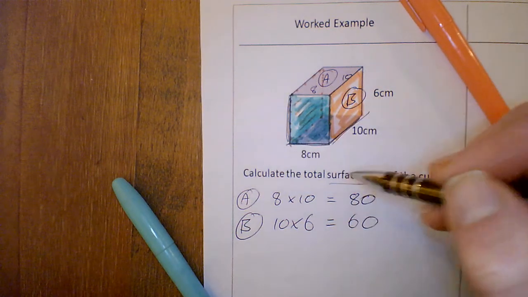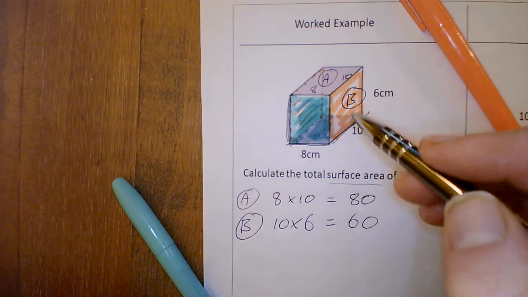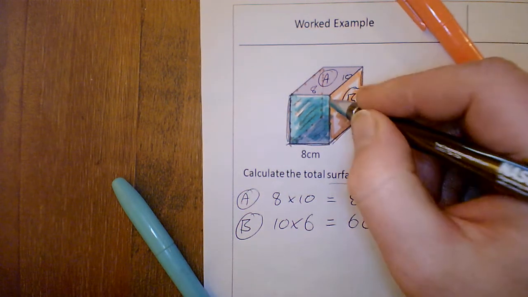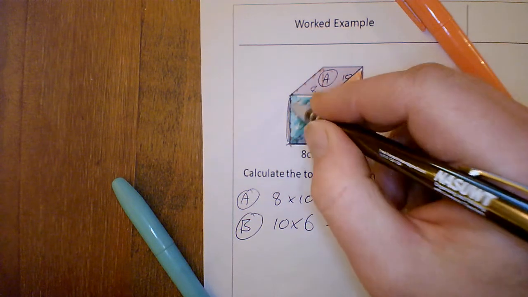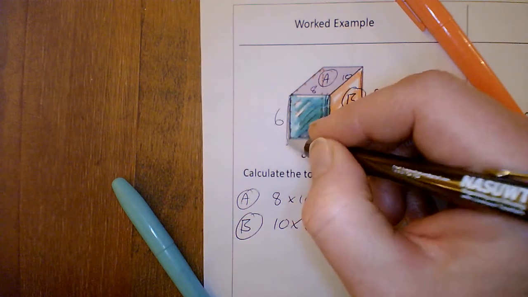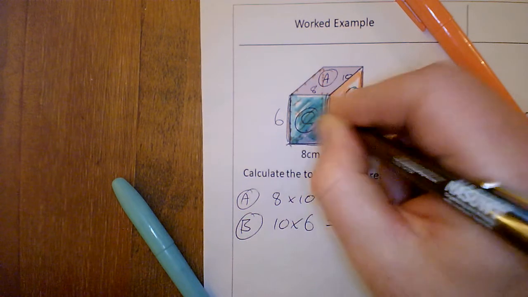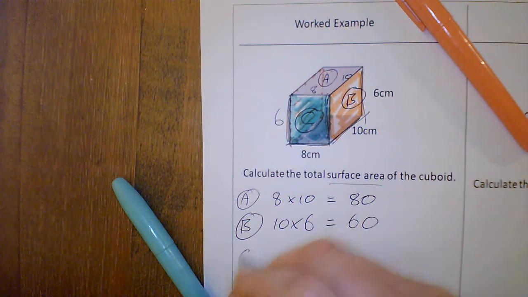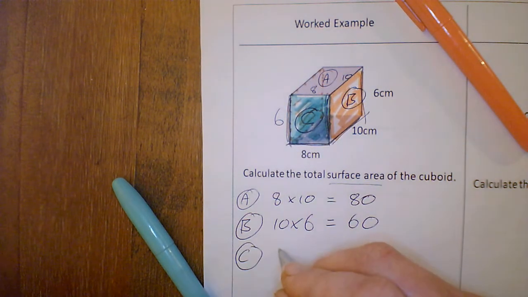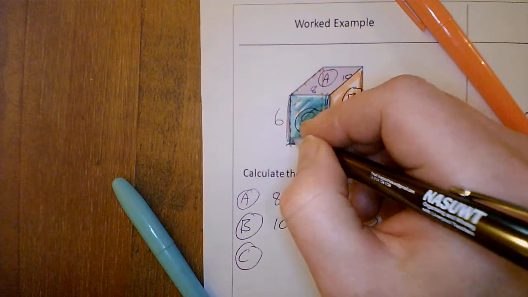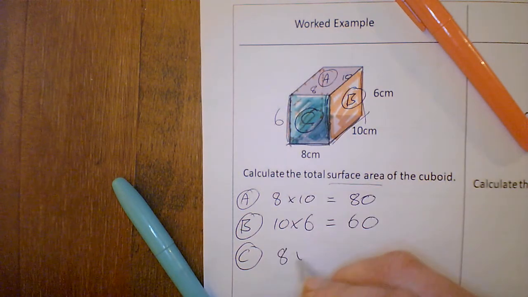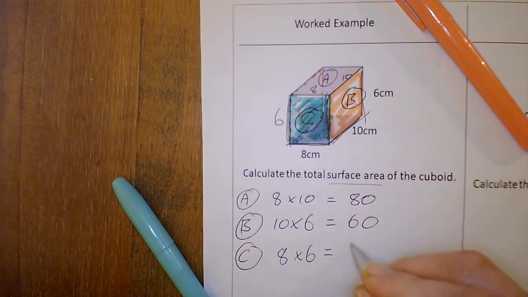But it's a cuboid and they don't tilt or anything like that. So if that's 6, that means that this is 6, which means that this here is 6 also. And so if I call that front face there C, then I've got 8 across by 6 up. 8 multiplied by 6 is 48.